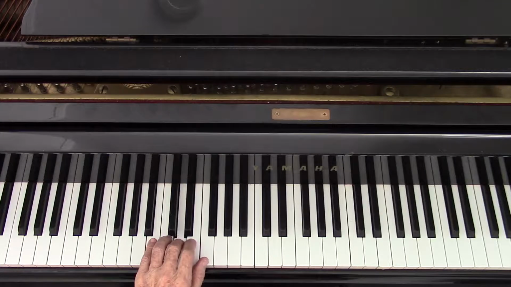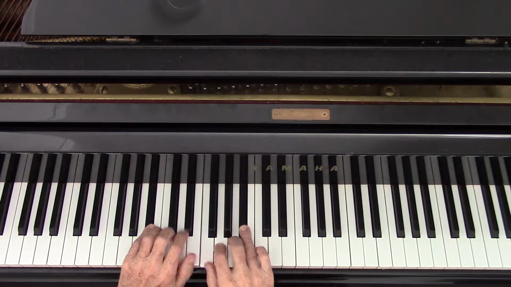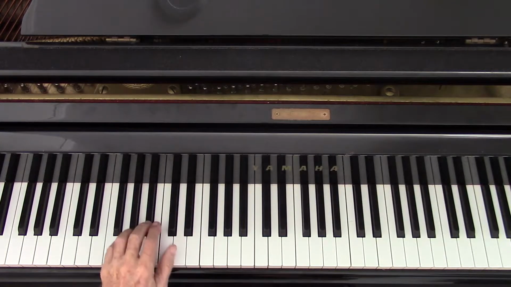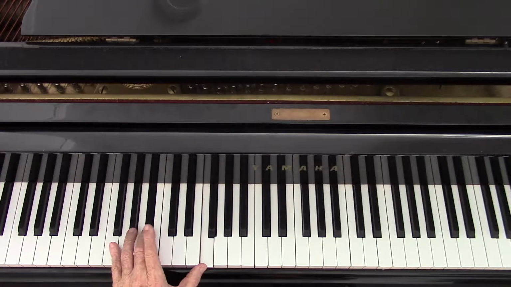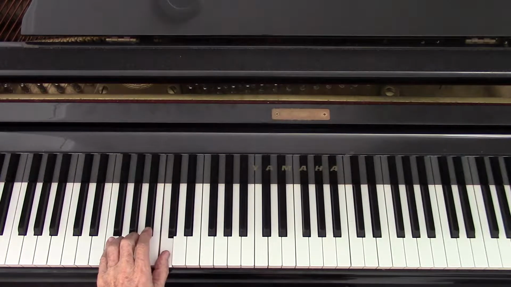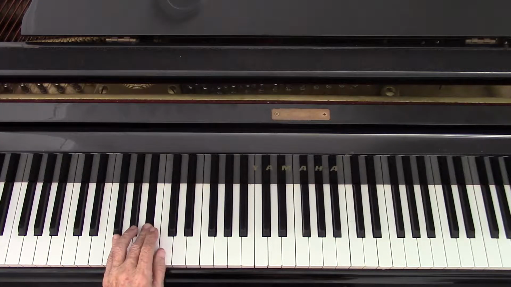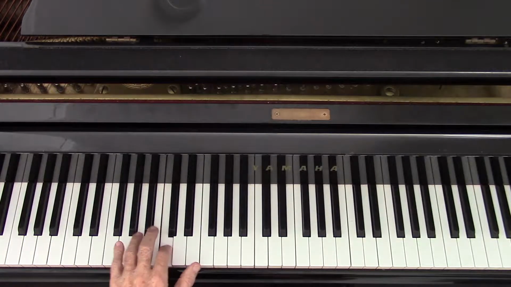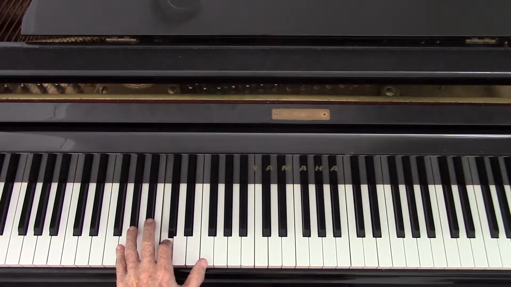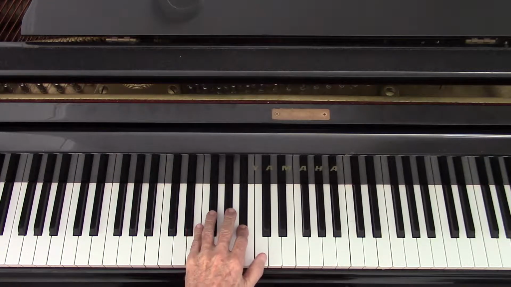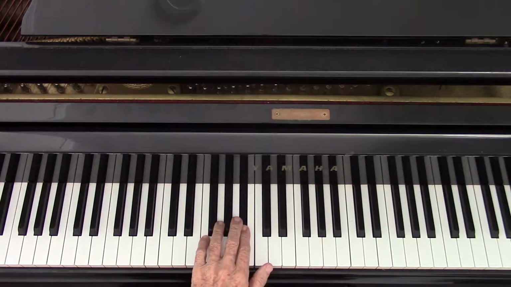Now go down. 1, 2, 3, 4, 5. Now 8 to 7 of the major scale, because the F major scale has that B flat. So 5 notes below the tonic is the subdominant. 5 notes above the tonic is the dominant. So the subdominant, the dominant. Tonic, subdominant, dominant, tonic, dominant, tonic. Subdominant, dominant, tonic, subdominant, dominant, subdominant, tonic.